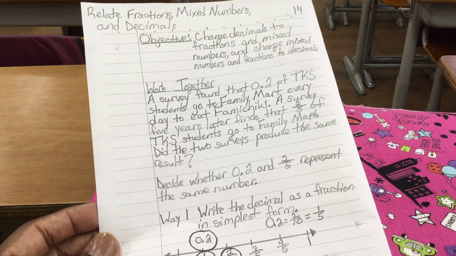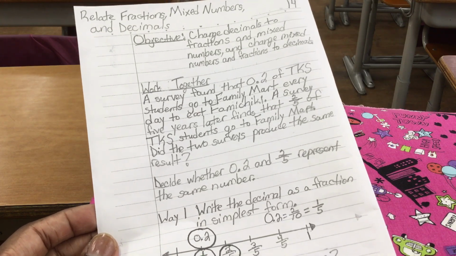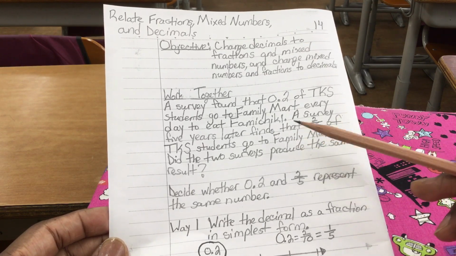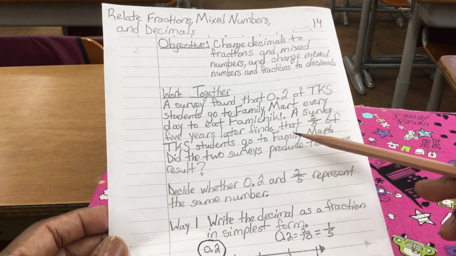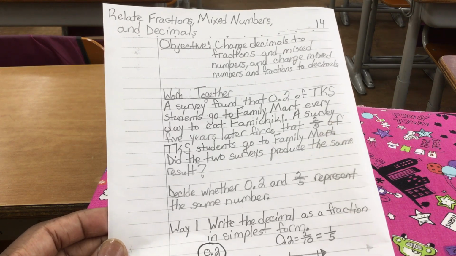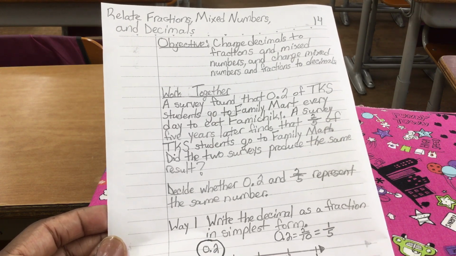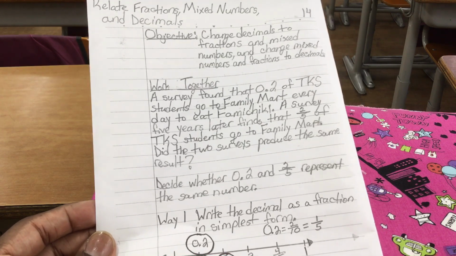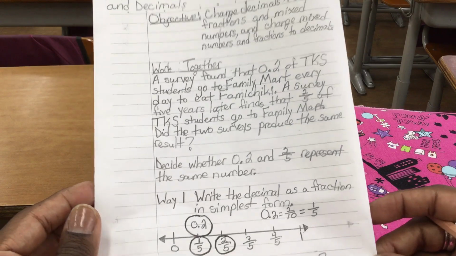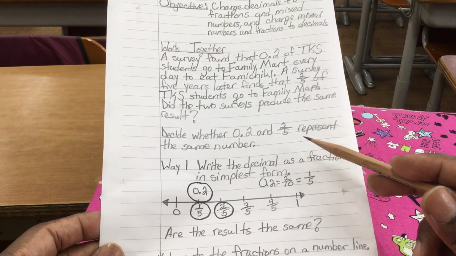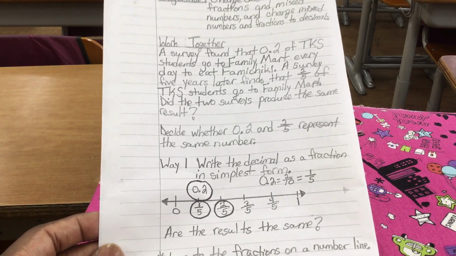Now, we don't know how true that is. It's just an example. A survey 5 years later finds that 2/5 of TKS students go to Family Mart. Did the 2 surveys produce the same result? So we had to decide whether 0.2 and 2/5 represent the same number.